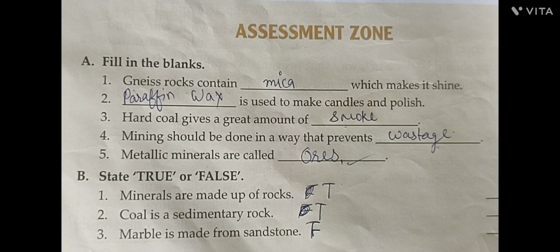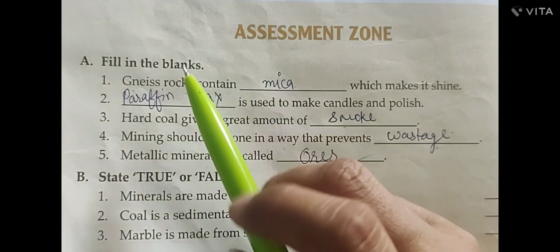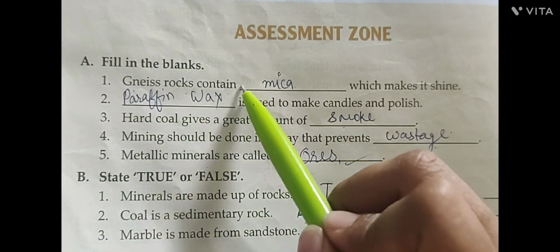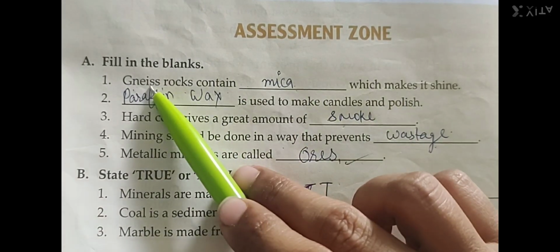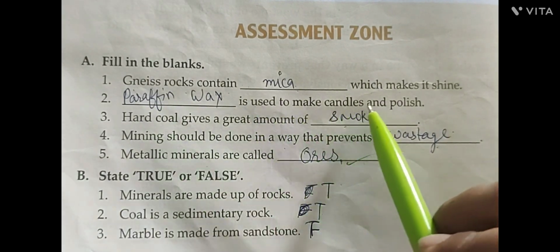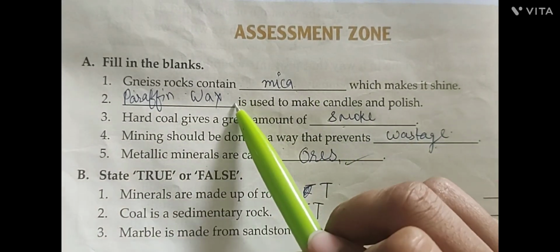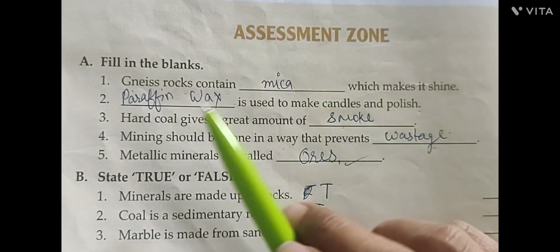First, this is chapter number 11, rocks. So fill in the blanks. Gneiss rocks contain blank which make it shine. So mica is used to make the rocks shine. Second is blank is used to make the candles polish, that is paraffin wax. Paraffin wax is used to make the candles and polish.